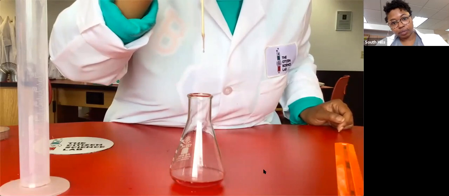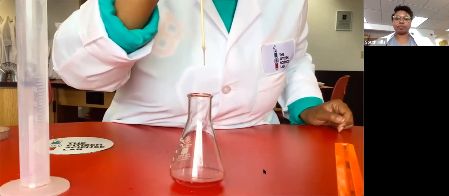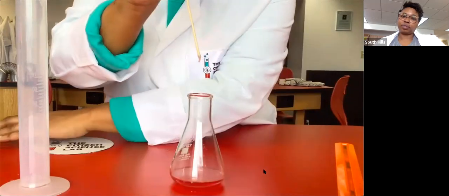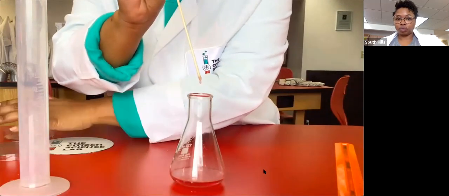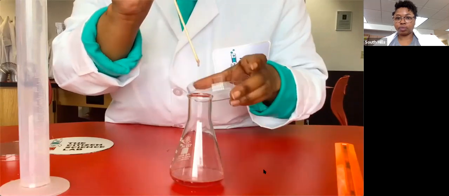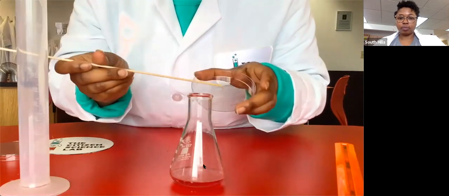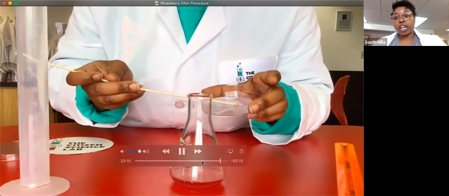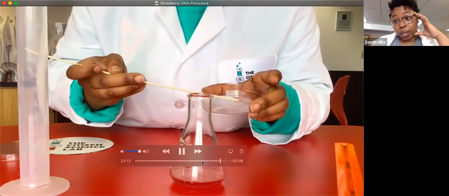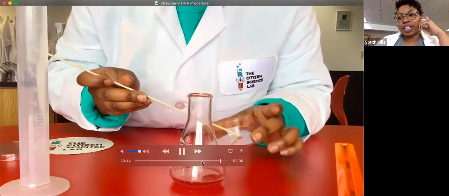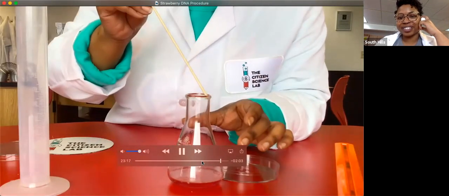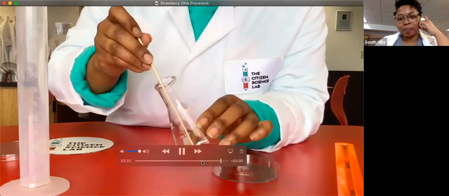So this is all of the DNA that you can find in just one strawberry. That small strawberry that I started with. And I'm just gonna set it here in a Petri dish, if I can get it off the metal. It really didn't work out for me. So DNA is so sticky that it would not come off of my wooden skewer. This is our strawberry DNA.